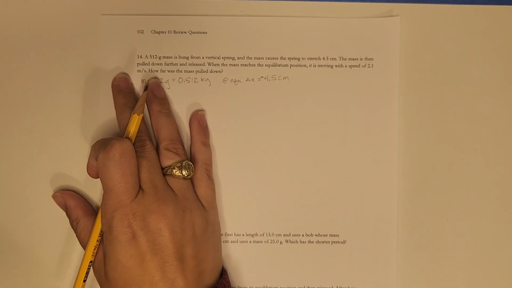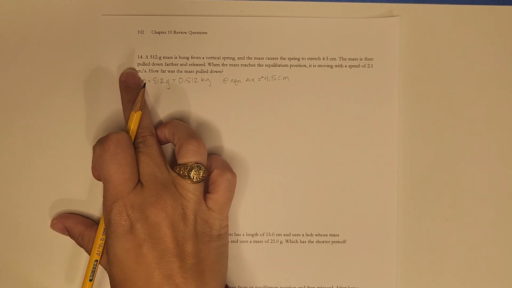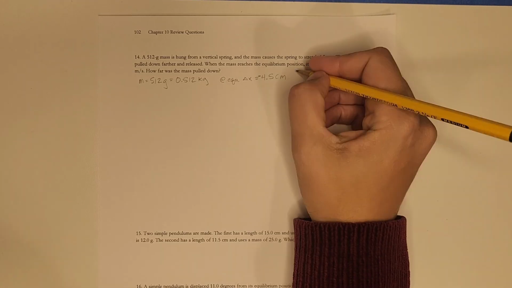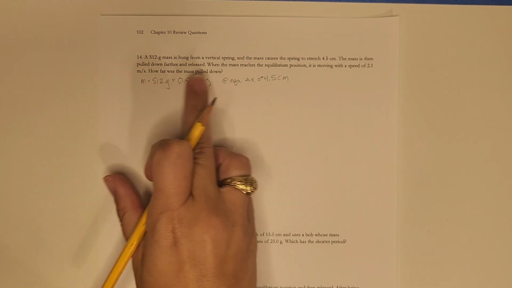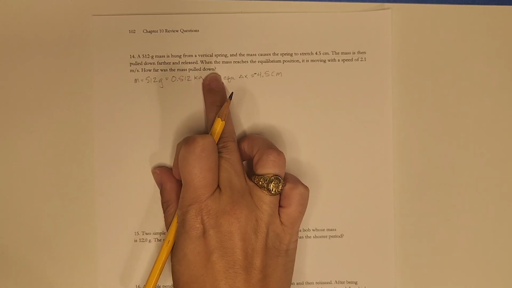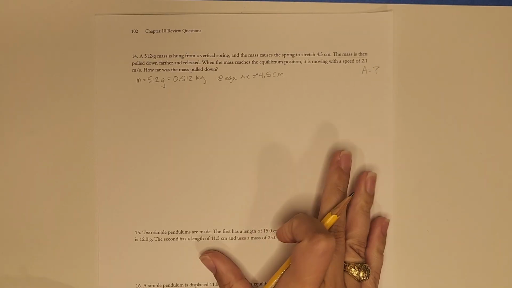So we have a further delta x, a special delta x that's pulled down the farthest it's going to be pulled. That is going to be the amplitude, and that, of course, is what we're being asked for at the end of this question. So amplitude is a big question mark.